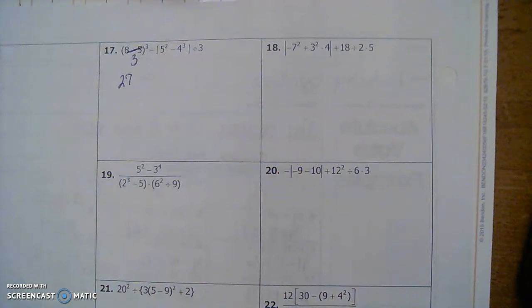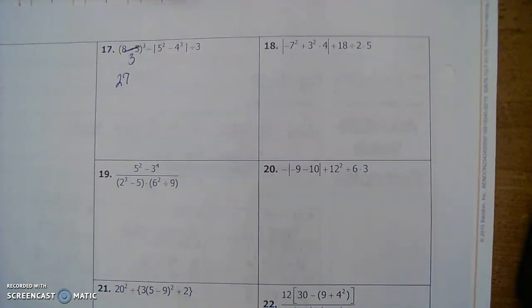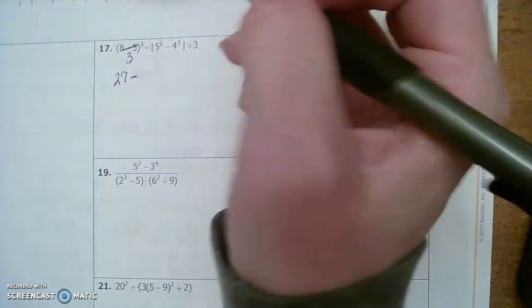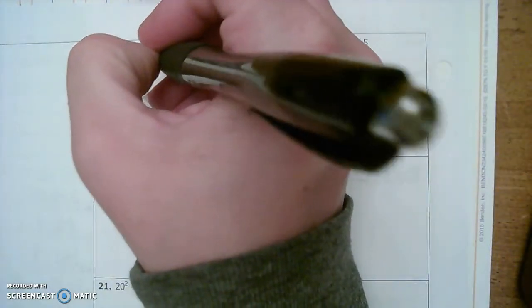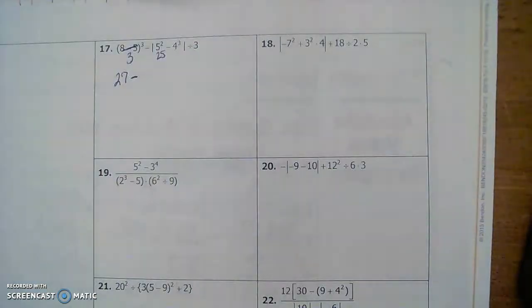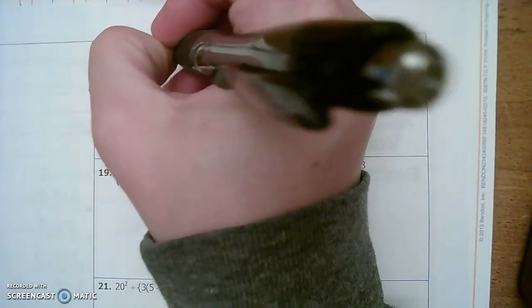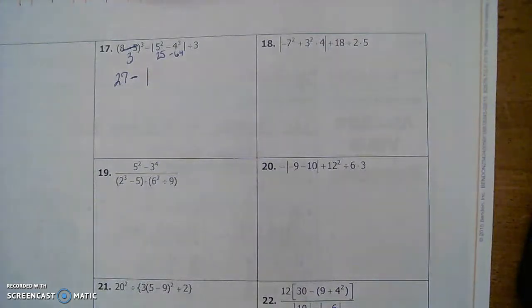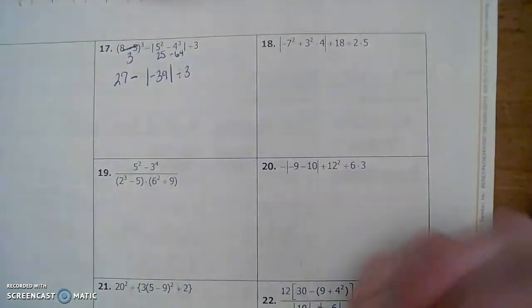If you can do a couple of steps at once, just like that, instead of having to write down every single step. Then we bring down the subtraction sign. 5 squared is 25. 4 to the third power, or 4 times 4 times 4, is 64. So we have the absolute value of 25 minus 64, which is negative 39, and then divided by 3.